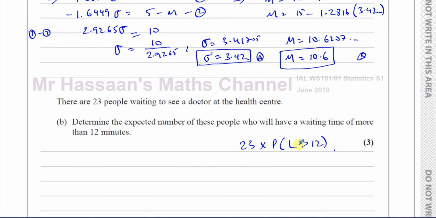That's it. The probability of something times the number of people in the sample space tells you the number of people who fit that description for that probability in that sample space. So if there's 23 people, if I want to find how many people have to wait more than 12 minutes, I find the probability that it takes more than 12 minutes and then multiply that by 23 and it'll tell me the number of people who would be expected to have a waiting time of more than 12 minutes.